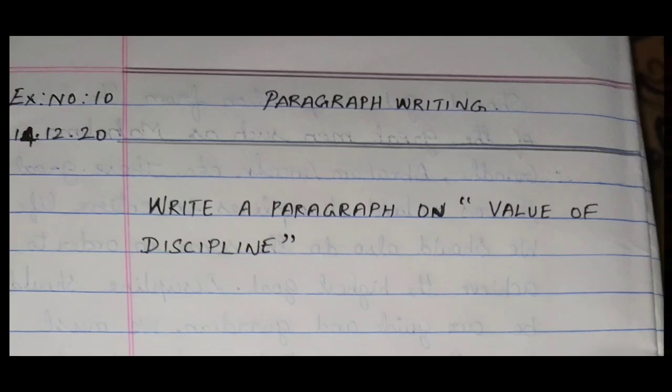So the next exercise is exercise number 10. Date is 14/12/20. Paragraph writing. Draw a line and write the title in the center of the page, children, in your composition note, and write the question on the left side of your composition note. Write a paragraph on value of discipline. So the title is value of discipline. Let's move on to the right side of the composition note.